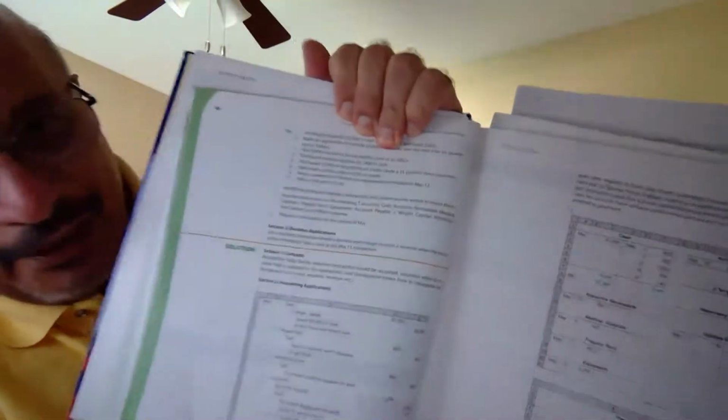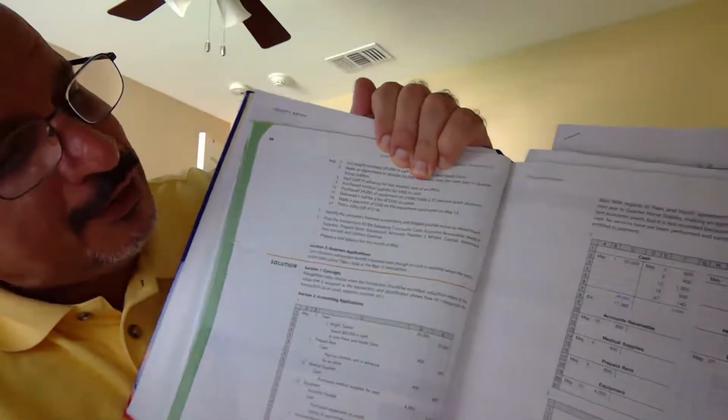Okay, there is a practice set, guys, that you need to study. Practice set on page 66. And you have the solution, guys. You see, page 66. And then you have the solution, the general journal page. Whoa, and you have T accounts also.